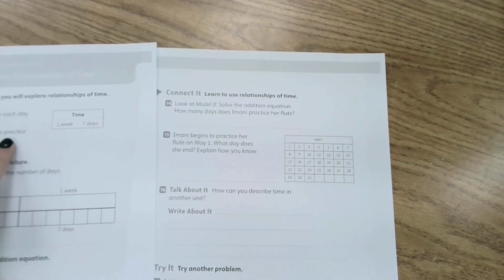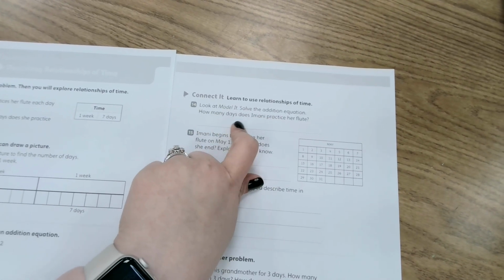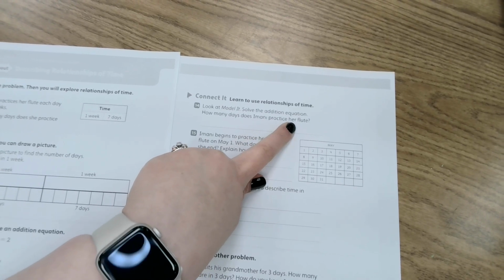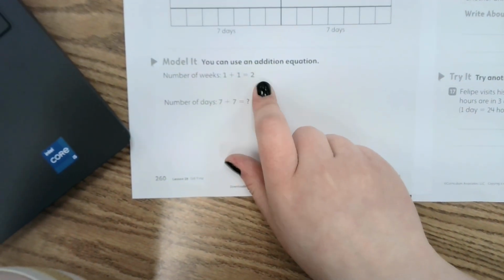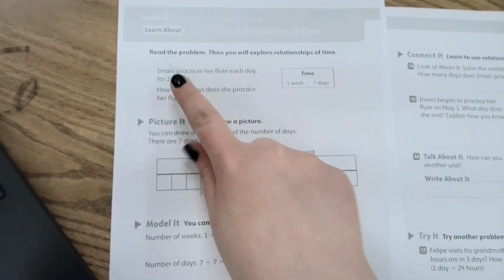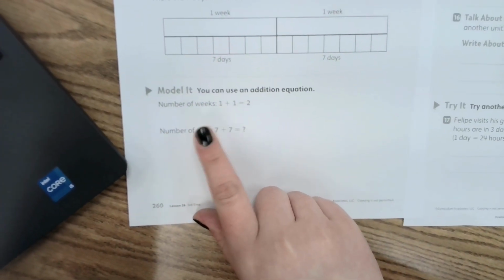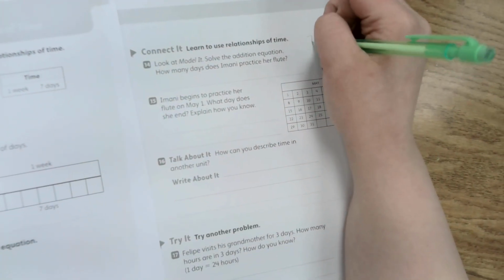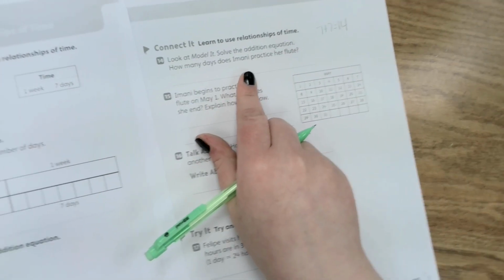So, let's look at this one. We're going to connect what we just looked at. Look at the model it, solve the addition equation. How many days does Amani practice her flute? Alright, so back over here to model it. It wants us to solve that problem. So number of weeks it did for us. So we want 2 weeks. That's what it asked us up here. So 2 weeks. So now we need to know how many days is that, because that's what it asked us. It asked us days. So 7 plus 7. Well, we all know what 7 plus 7 is, right? It equals 14. So how many days does Amani practice her flute?